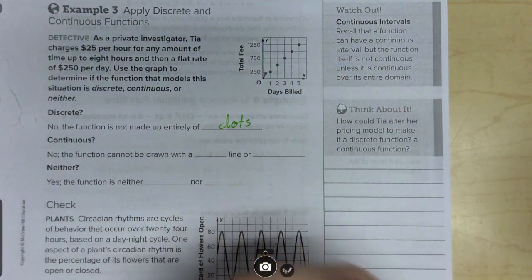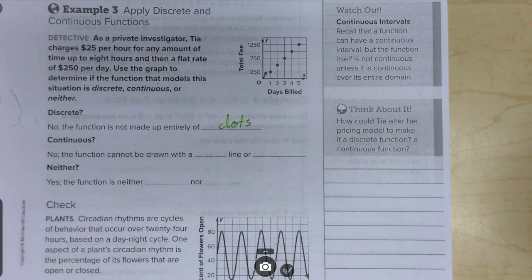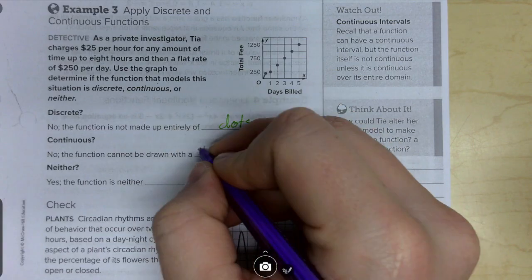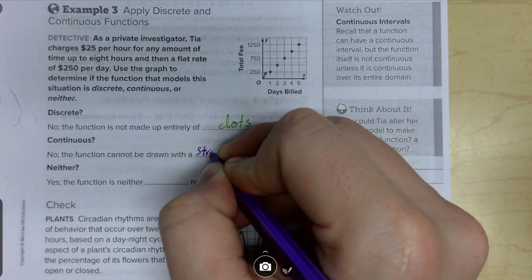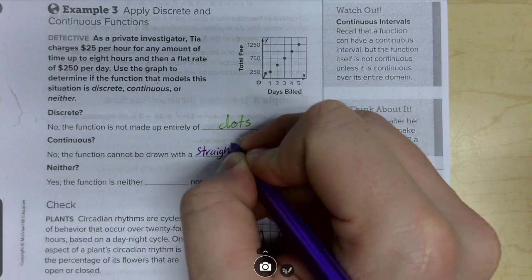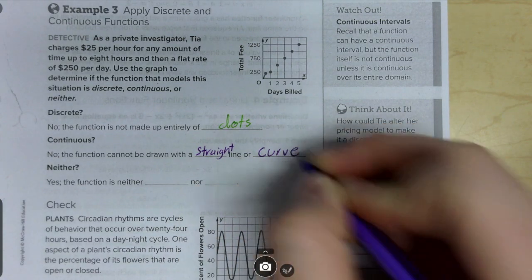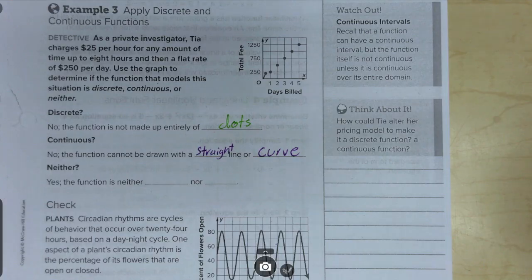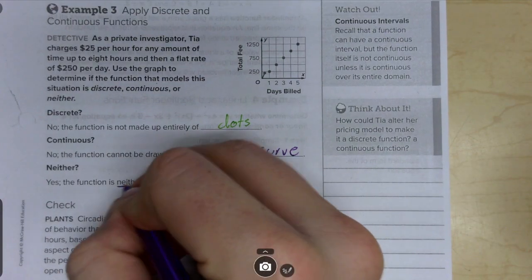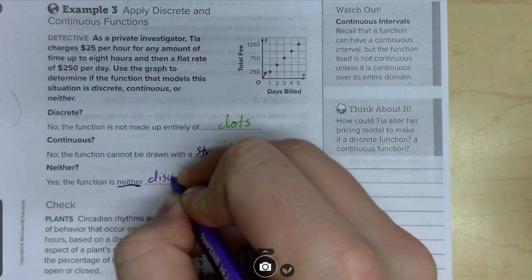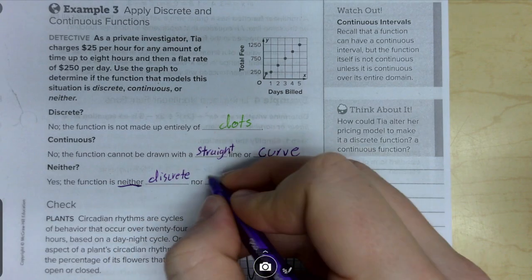Is it continuous? No, it is not continuous. This function cannot be drawn with a straight line or a curve. Is it neither? Yes. It is neither discrete or continuous.